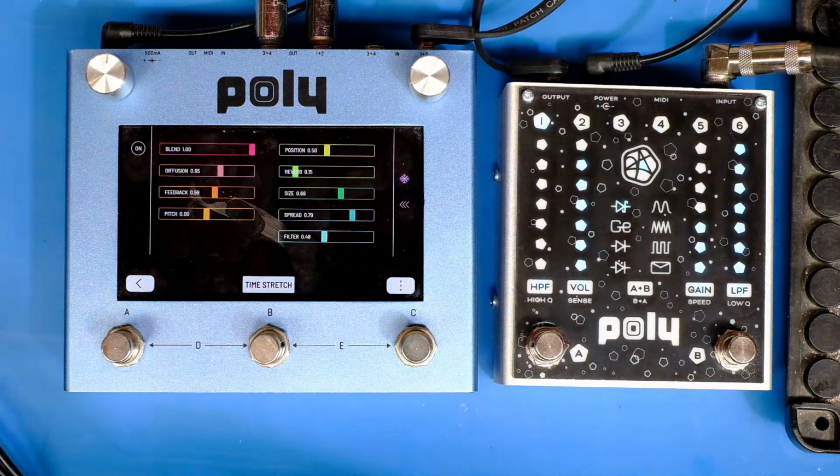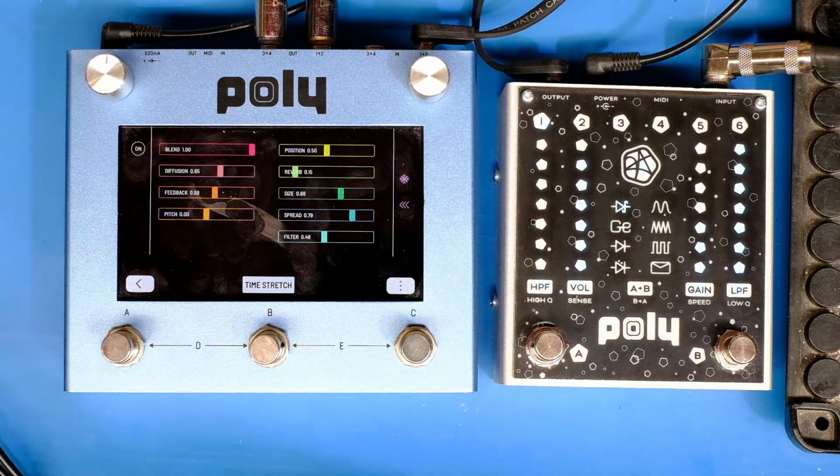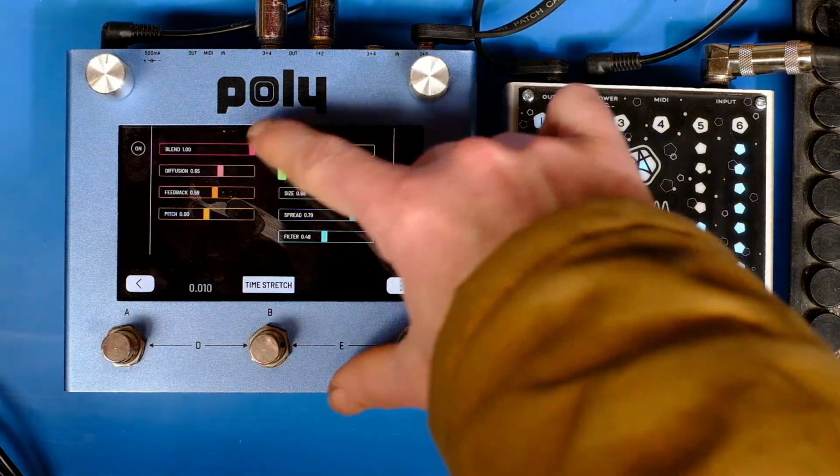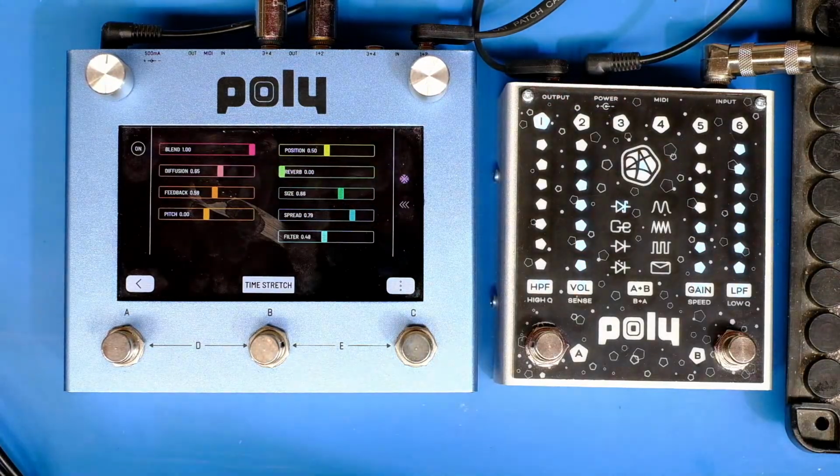Obviously you can start to see now you've got that little... We're not going to use the actual reverb in here because it's pretty garbage. But that's starting to get kind of fun.